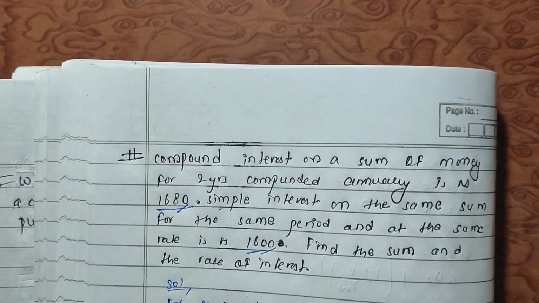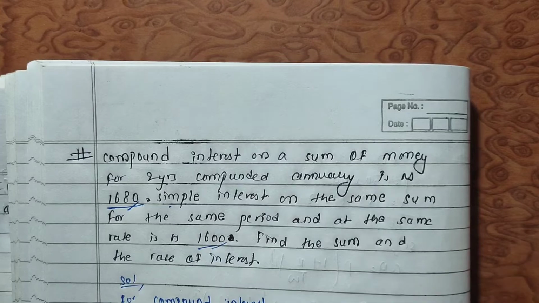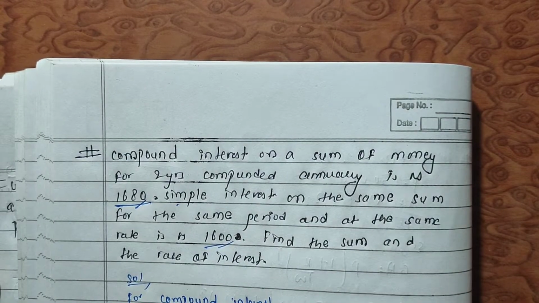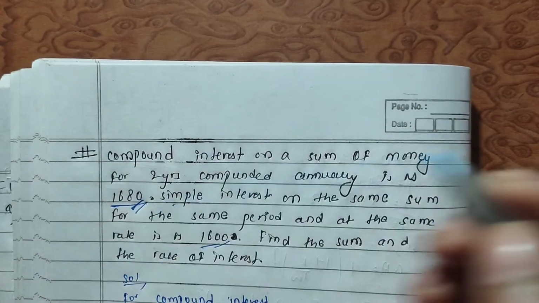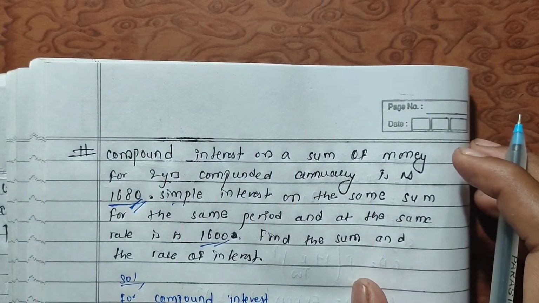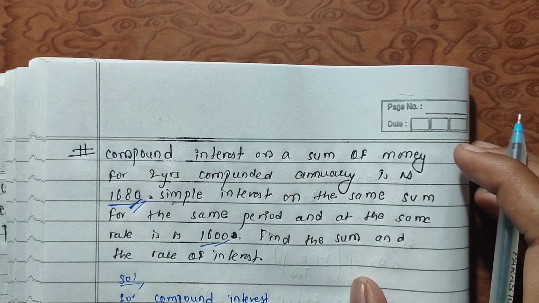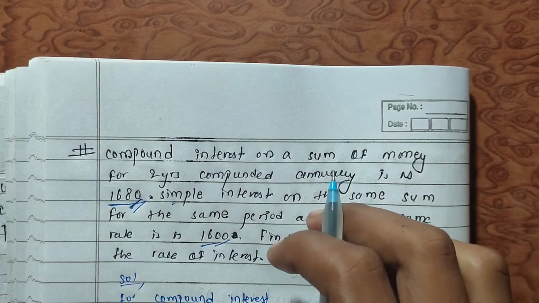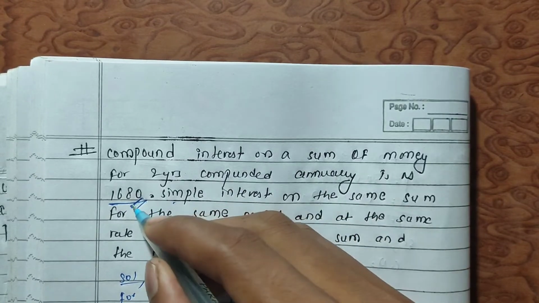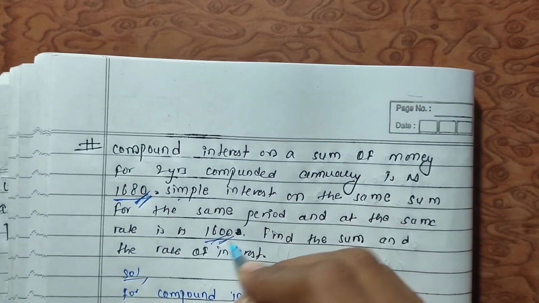Here students, I have brought one interesting question for you all. The question is: the compound interest on a sum of money for 2 years compounded annually is Rs 1680, and simple interest on the sum of money for the same period at the same rate is Rs 1600. Find the sum and the rate. Here the compound interest given is 1680 and the simple interest given is 1600.